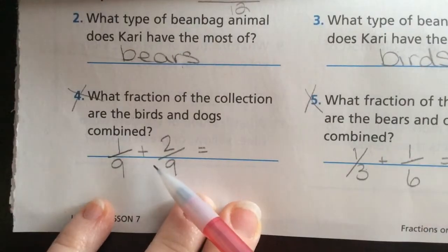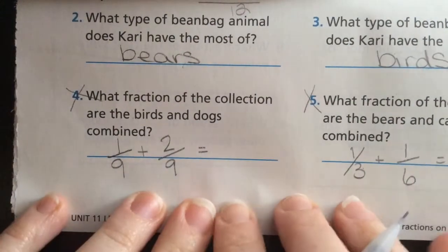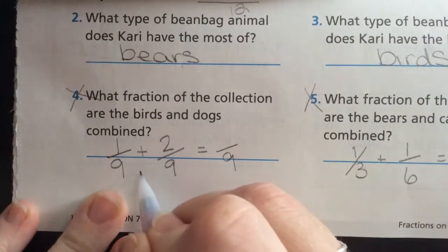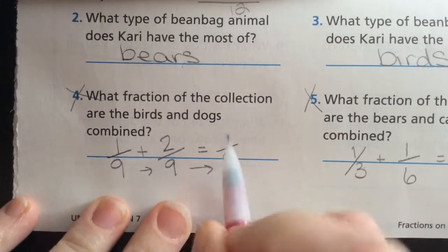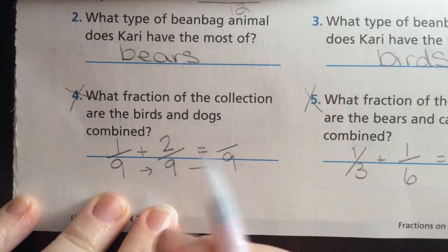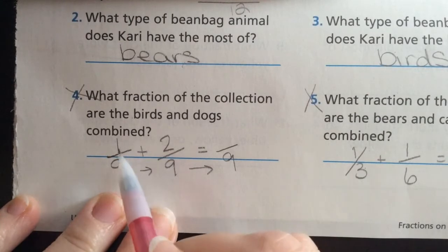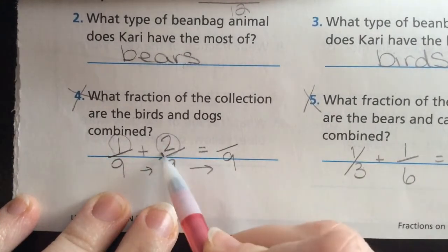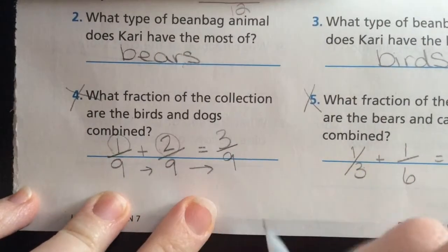So if you want to take a look at this one, if I'm going to combine these two fractions, the 9 continues over, because I still have 9 pieces altogether, and I'm going to add, well, if I had one group, someone else had 2 groups, altogether we have 3 groups.